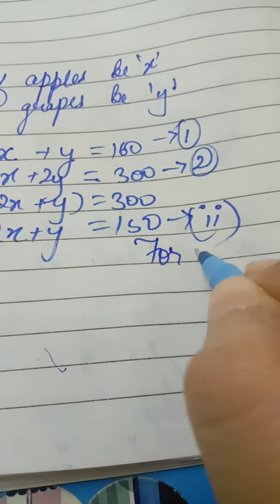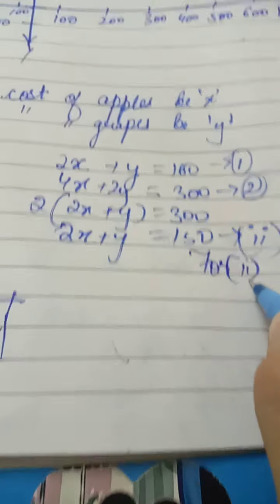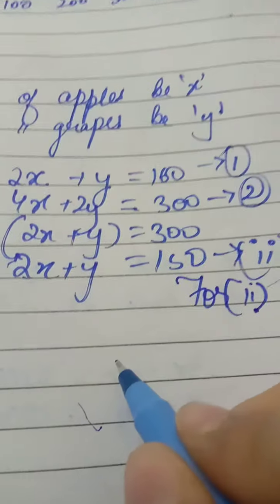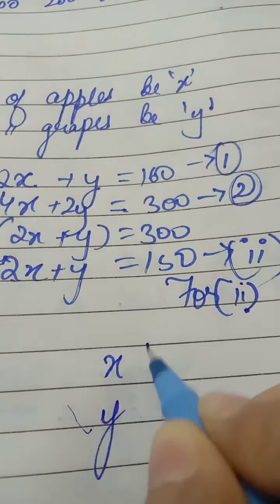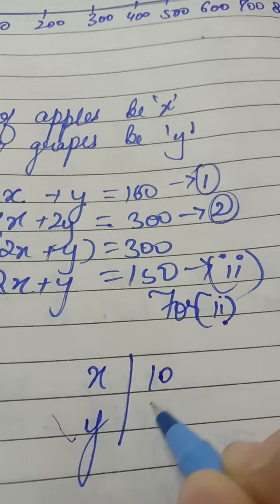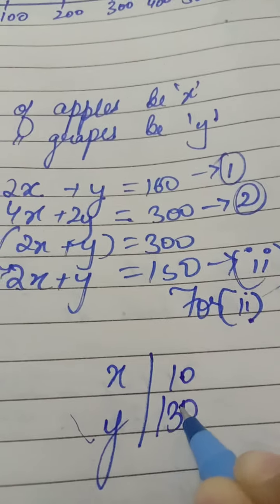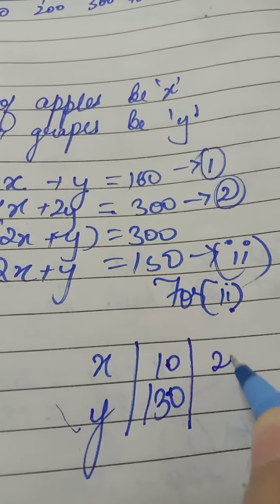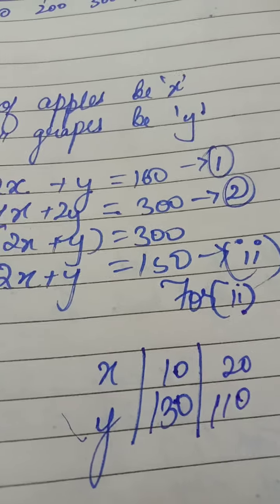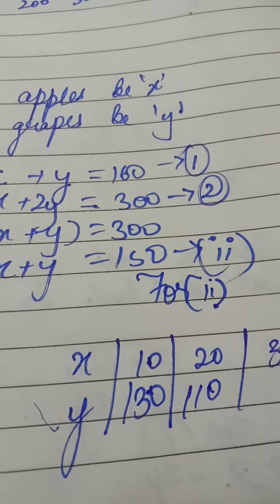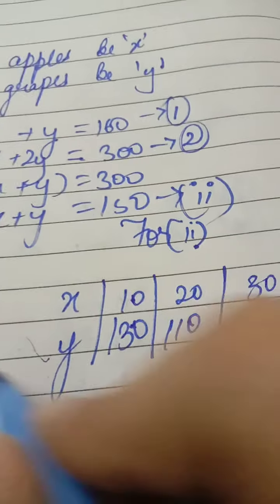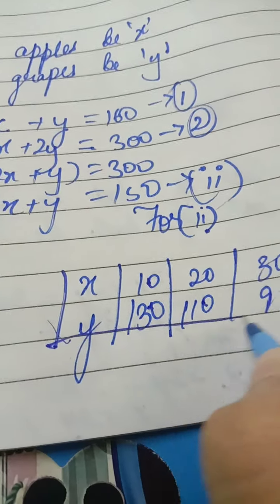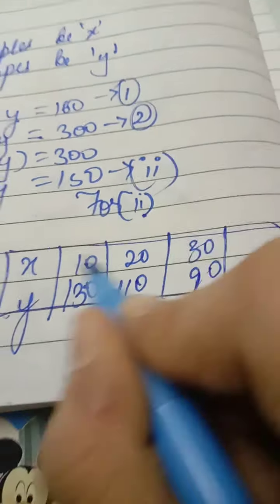For the second equation, we get x as 10, 130, 20, 110, and 30 and 90. These are for the two equations.